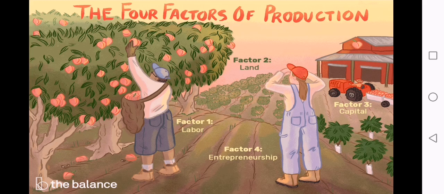This diagram, this picture, shows you all 4 factors of production. This guy is picking up the apples. That's labor. Then there's land. You can see all the apple trees. I hope these apples look like hearts. And then there's a guy driving the tractor. The tractor and those machines, that's the capital. This woman, she has her hands on her head. She's the entrepreneur. We'll be discussing each of these now.